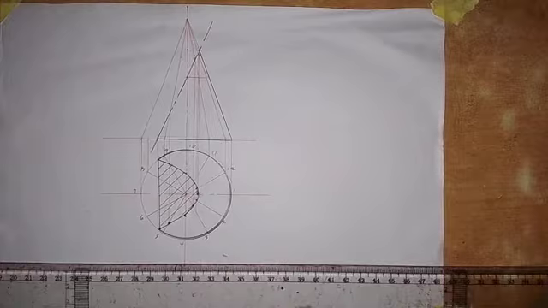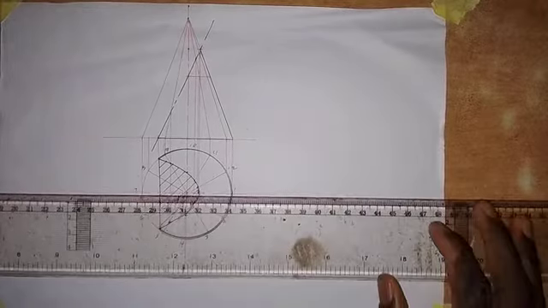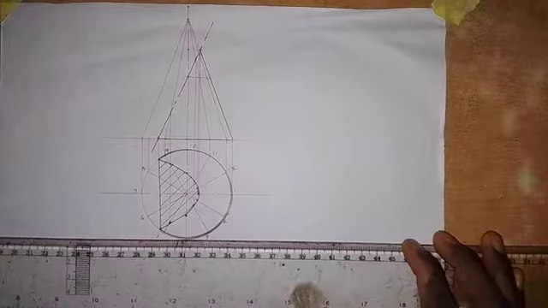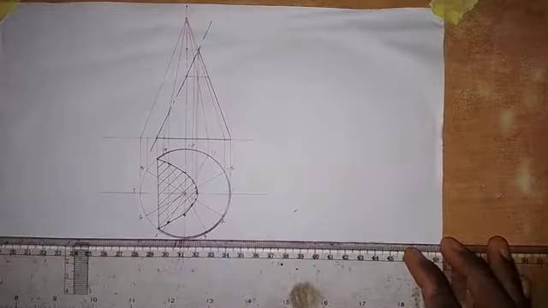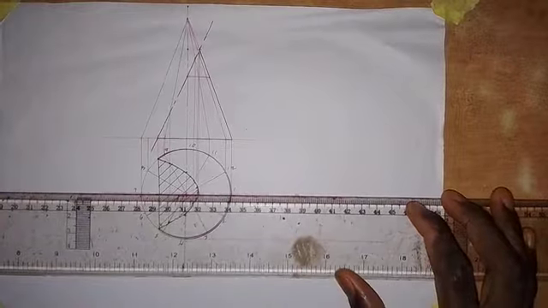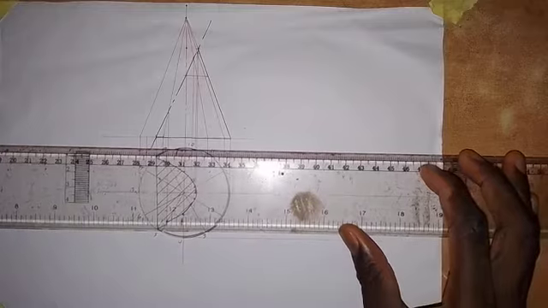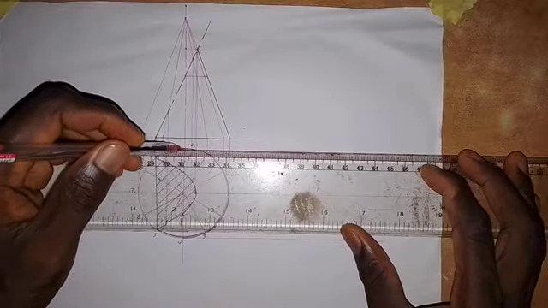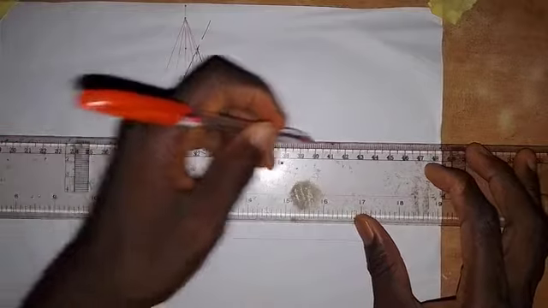So the next thing that we need to do is to draw the end elevation. And to do that, we need to extend, draw a line from this point. So we draw a line to this side. And also from this point we draw a line, that's a center line, and also we draw a line from this part. So here we also extend this line like this.